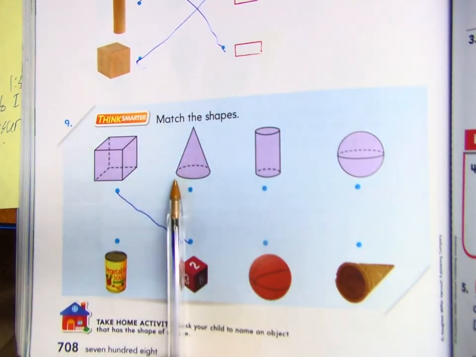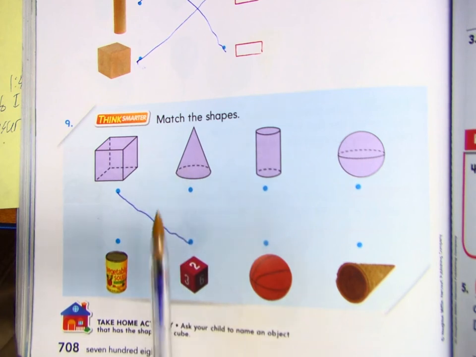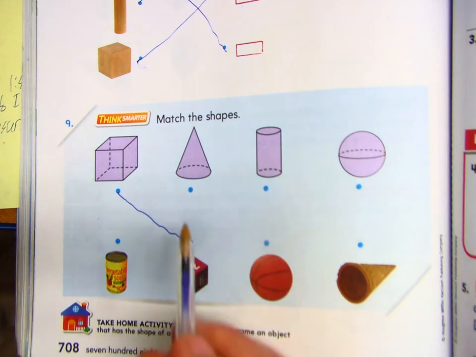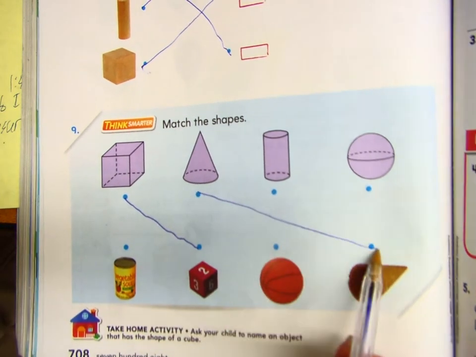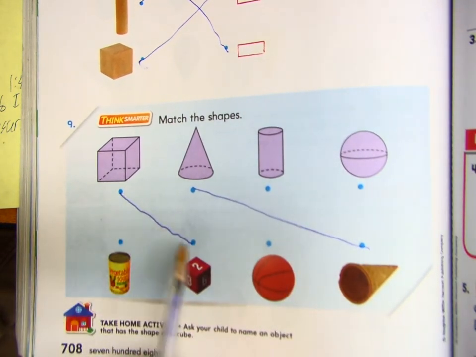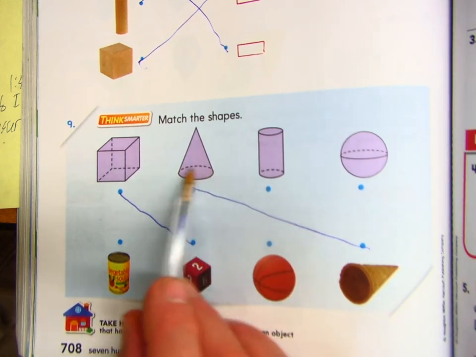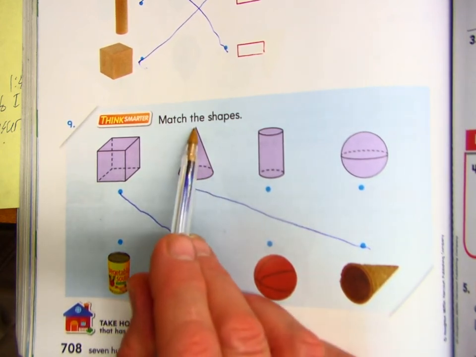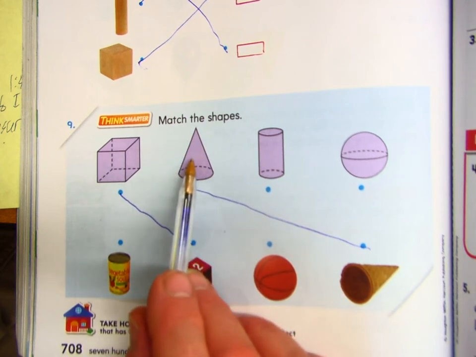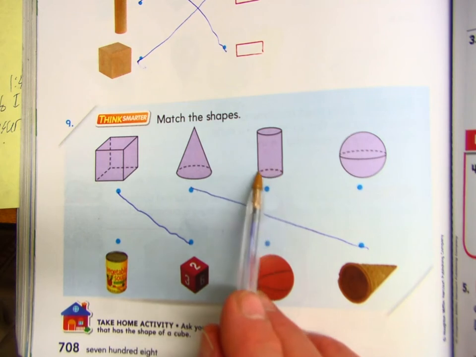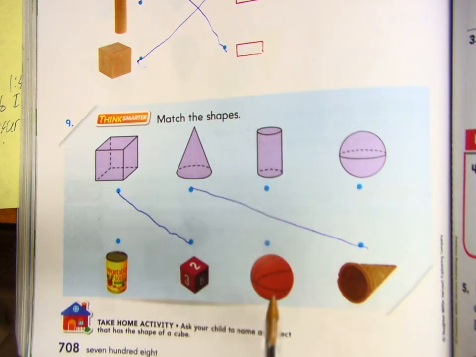What shape is this? In the real world, you can find an ice cream cone, a cone. En español dice cono. Dicen cubo y cono. Un cono has 1 circular base and 1 point, and the rest is curved. Whereas a cylinder has 2 circular bases. That makes it a cylinder.